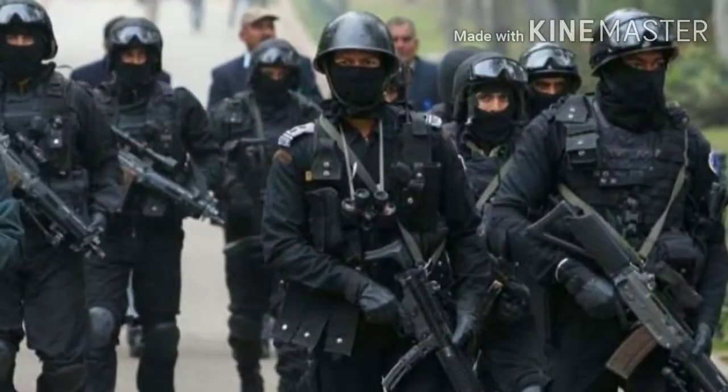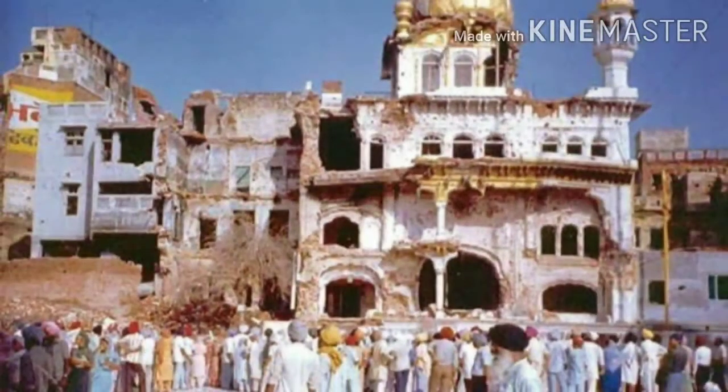Now, Operation Black Thunder. Operation Black Thunder is the name given to two operations that took place in India in the late 1980s to flush out remaining terrorists from the Golden Temple using the Black Cat commandos of the National Security Guards. This operation is known as Operation Black Thunder. Students, after this action was taken, the process of establishment of peace in Punjab picked up a great momentum.